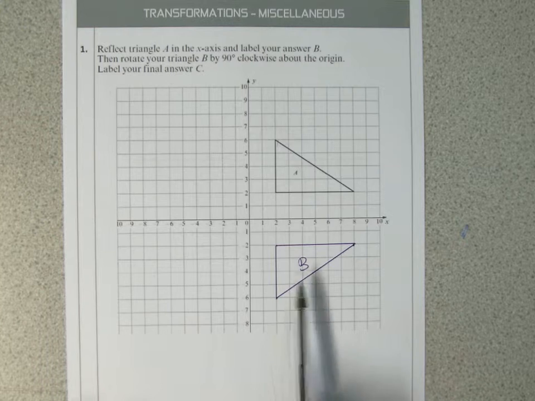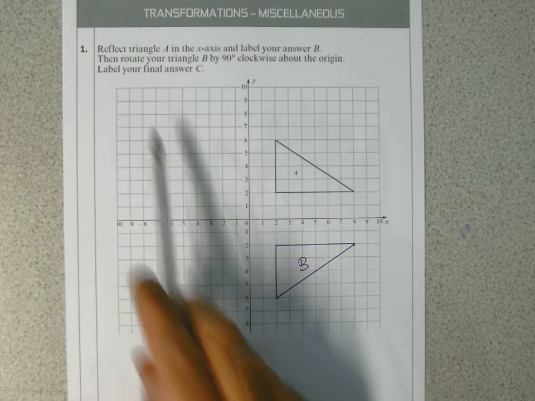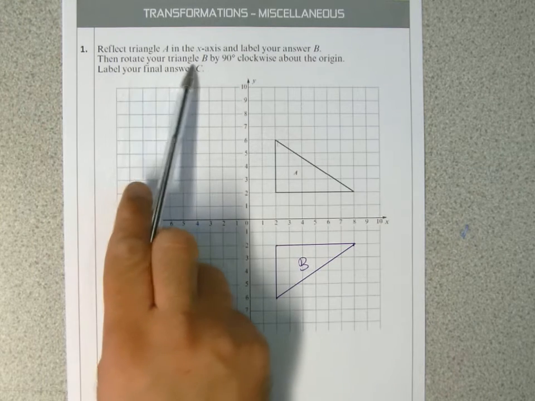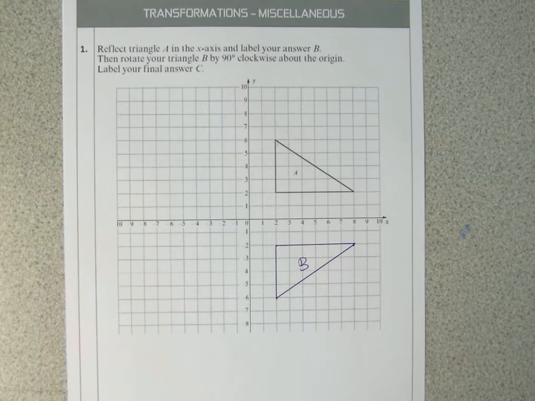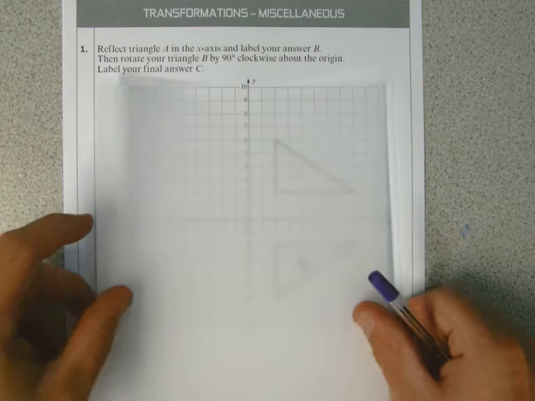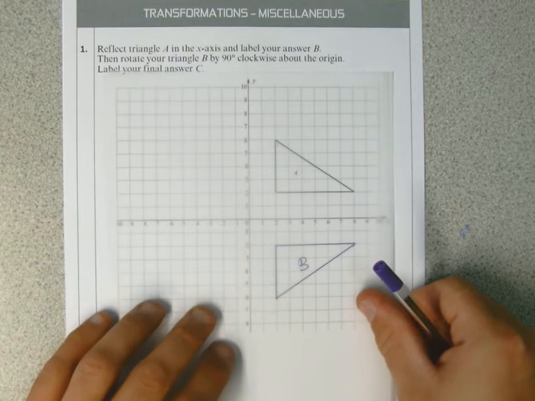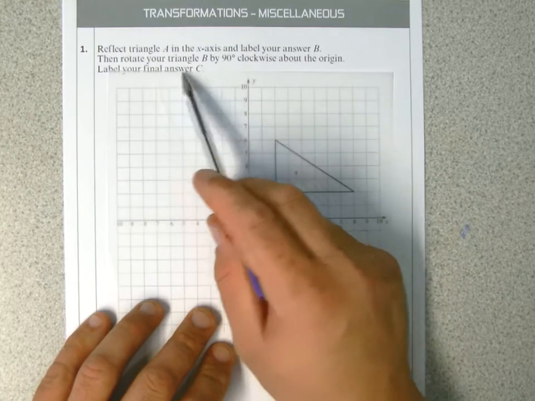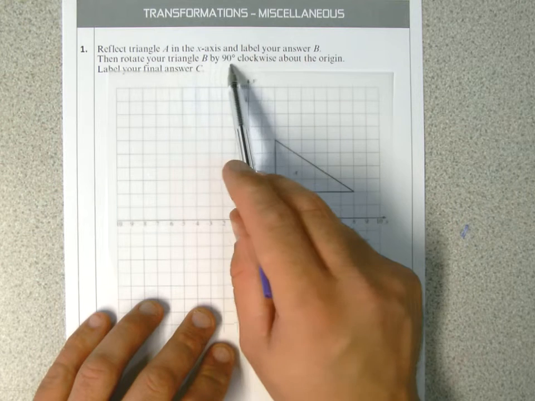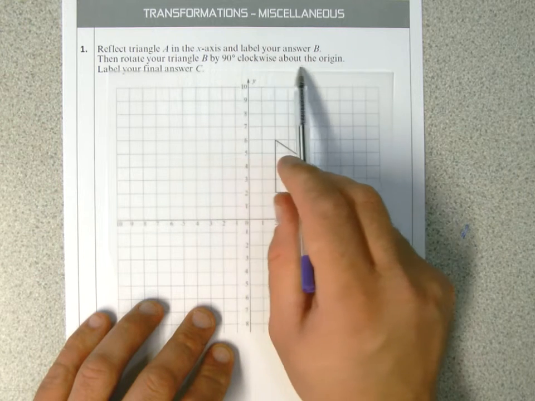Okay. Now, some questions have more than one thing for you to do. It says then rotate your triangle B by 90 degrees clockwise about the origin. Okay, so get some tracing paper. You get this in the exam, of course, as I've mentioned before. It says rotate your triangle 90 degrees clockwise about the origin.